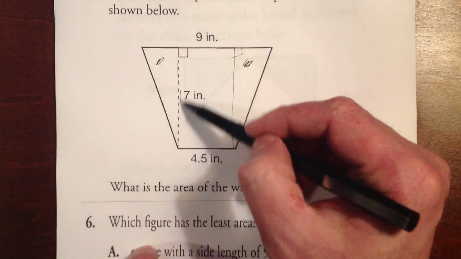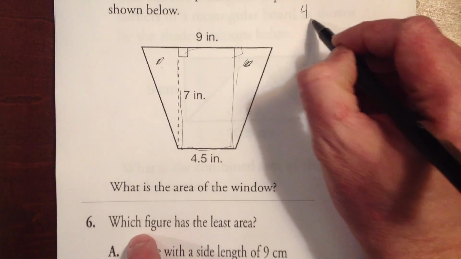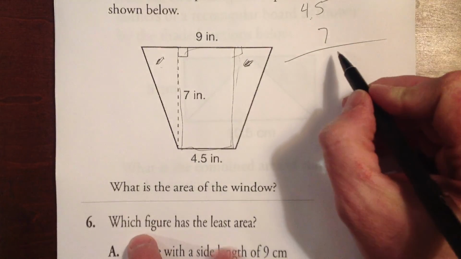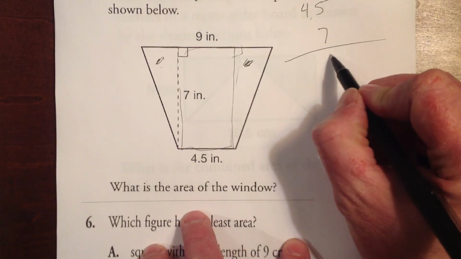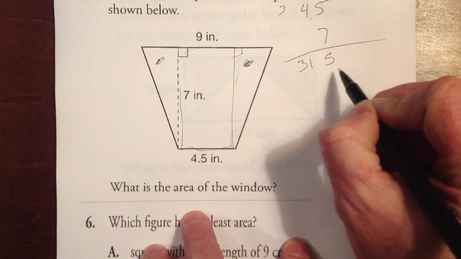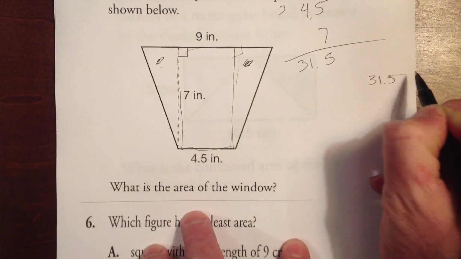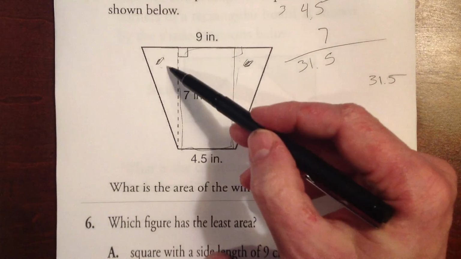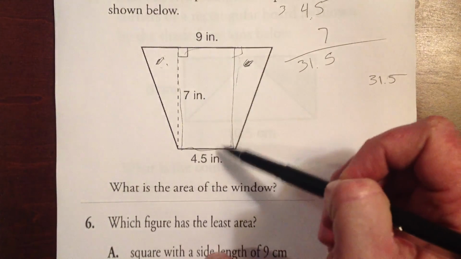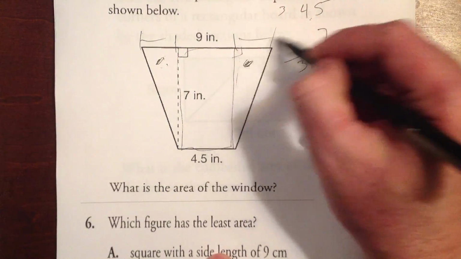Well, we know we can find the area of the rectangle by multiplying 7 times 4.5. So that's going to be, what is this, 5, carry my 3, 28, this is 31. The area of the rectangle here is going to be 31.5. Okay, well I'm not quite done yet. I've got to find the area of this triangle and this triangle. Well, how do I know these lengths here? I don't have any idea what these lengths are right here.